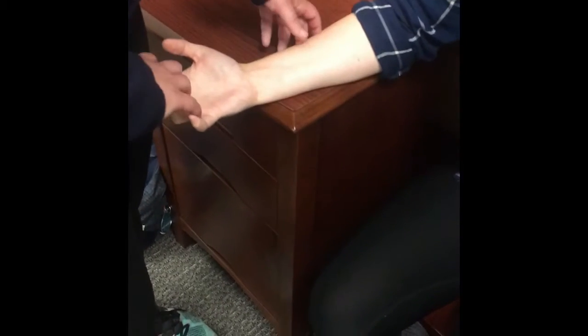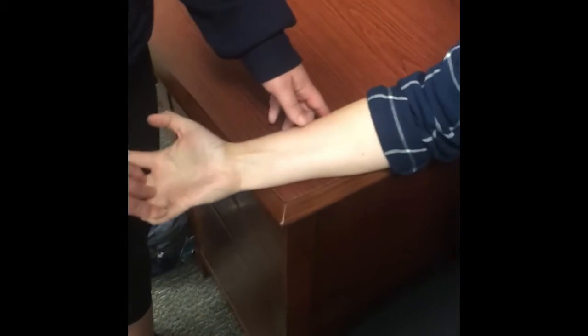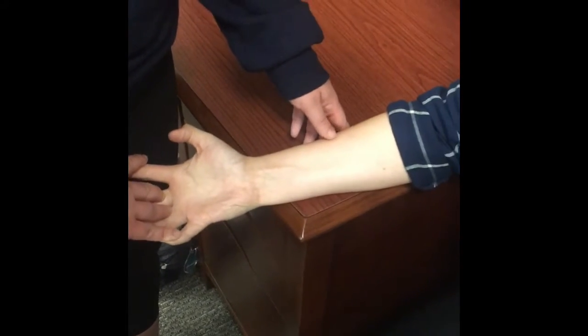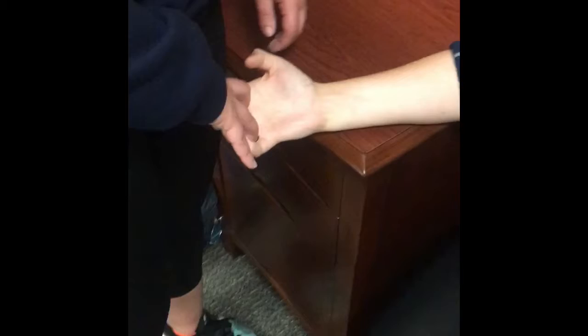Hold for 5, don't let it break you. Ready? 1, 2, 3, 4, 5. Relax. Same thing bilaterally. Hold for 5. Ready? 1, 2, 3, 4, 5. For flexor digitorum profundus, you're just going to do the tips of their fingers.